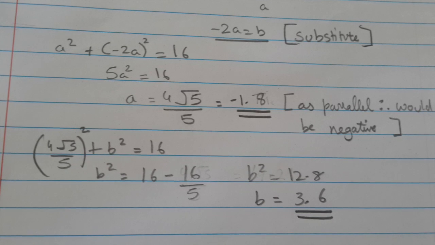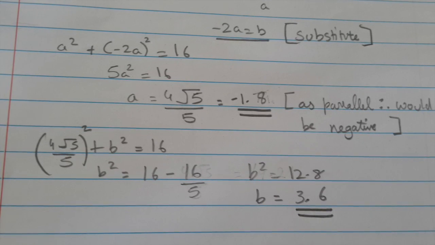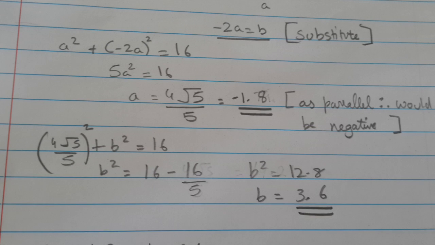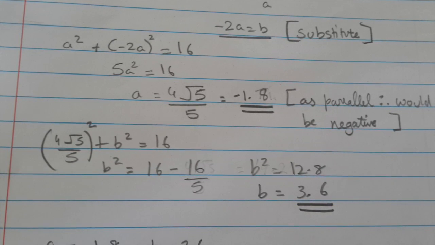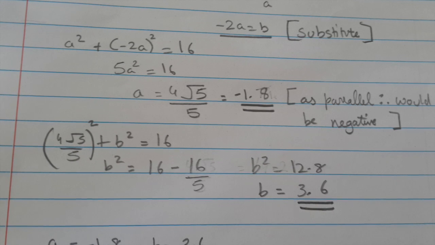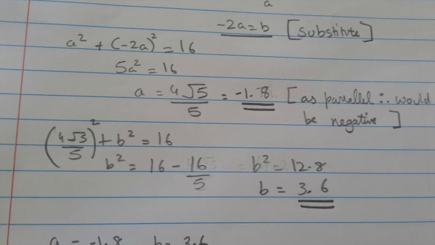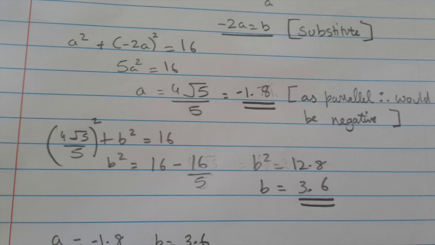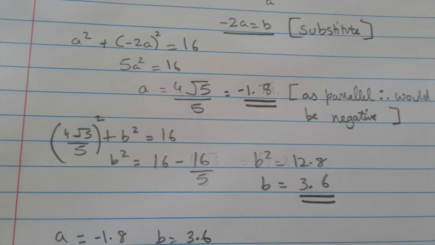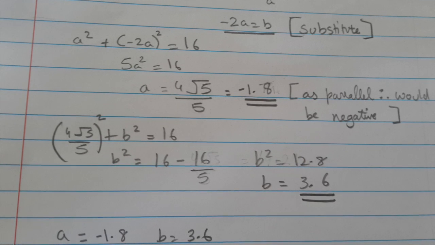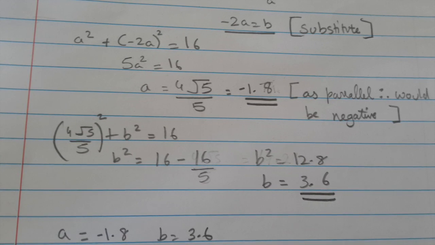As they're both parallel, it was 1.8, but we add a negative, as the first question given was minus 3i plus 6j. Therefore, we add a minus sign with a. Once we know what a is, we can easily substitute that and find b, which is equal to 3.6. The answer can be written as minus 1.8i plus 3.6j.